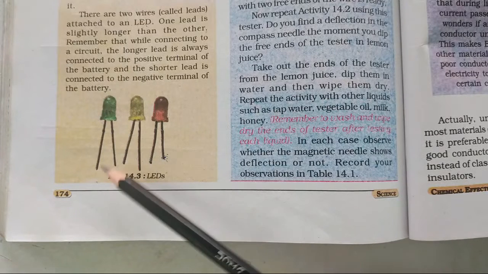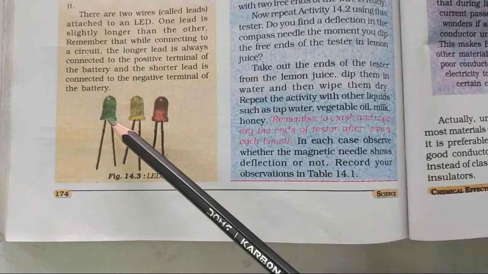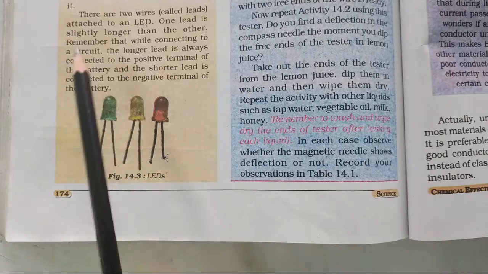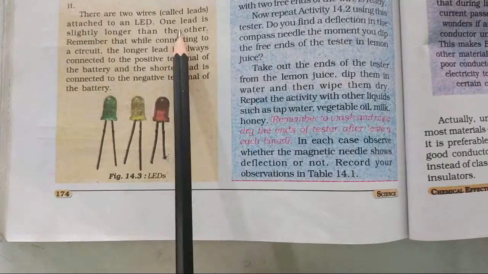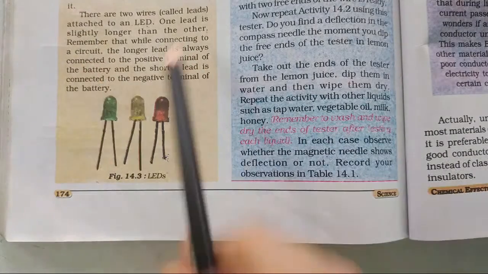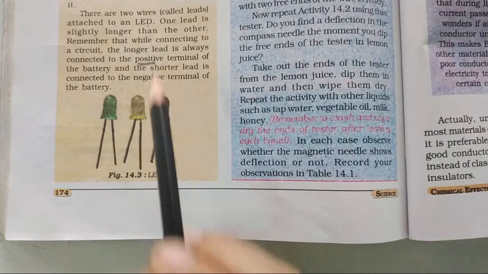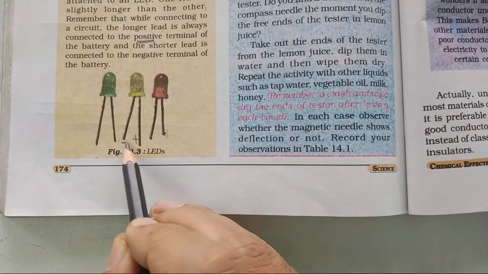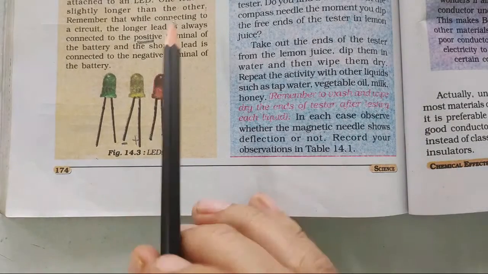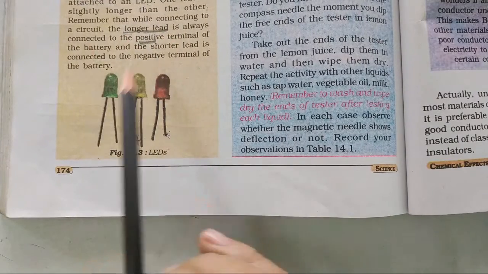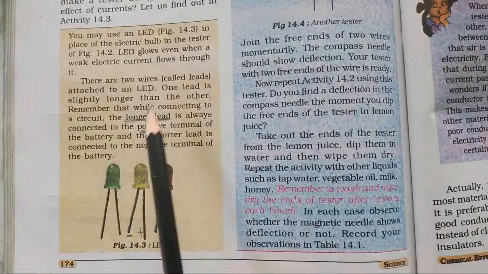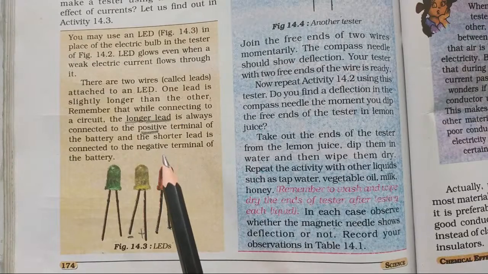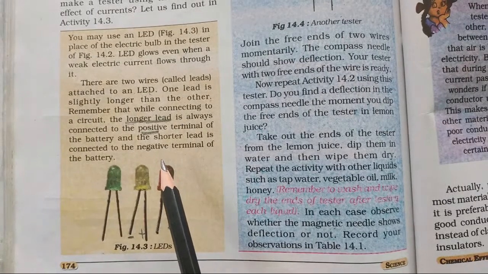These are used for indicating light, and these LED bulbs have two wires, one long and one short. It is written here, one lead is longer than the other. While connecting to the circuit, the longer lead is always connected to positive. So if this is long, it should be connected to plus, and the short one should be connected to negative. Now what is this plus? If you see the battery, there is a plus and minus shown.